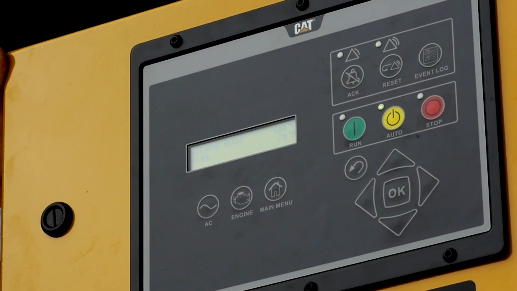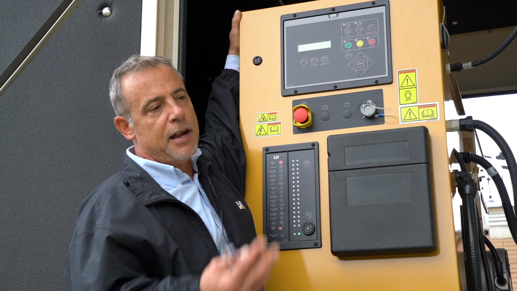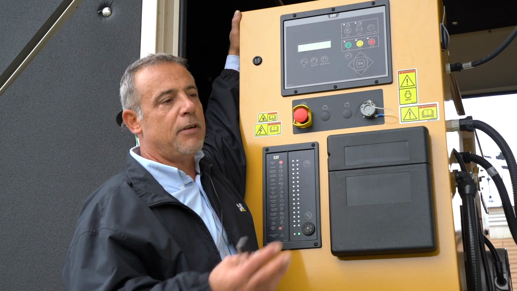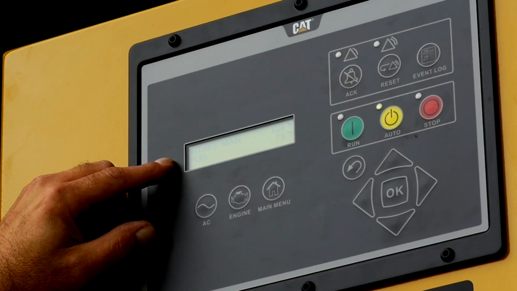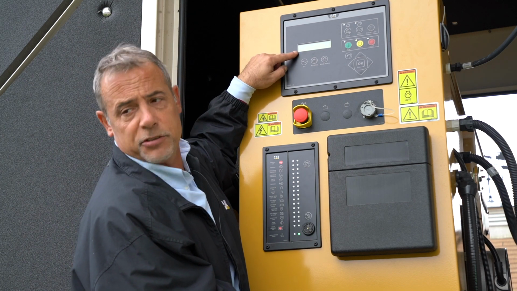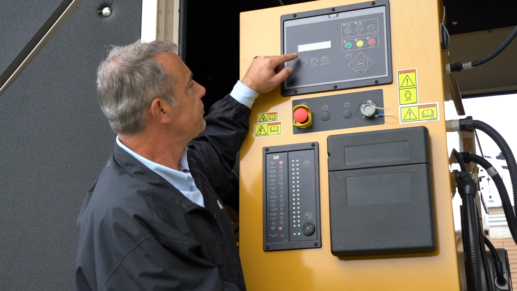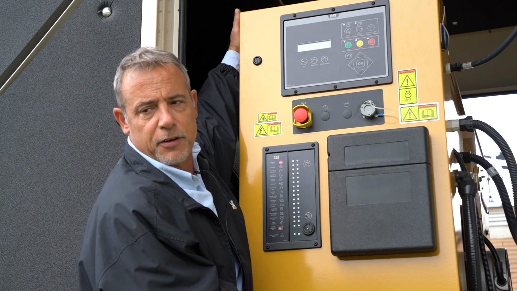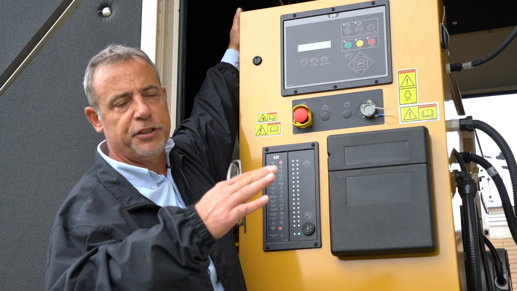It'll crank for 30 seconds, stop for 15, crank for another 30, stop for 15, crank for 30, and then it goes into a fault. The next page is telling you your intake manifold temperature. That's the air going into the engine, and it'll tell you your fuel temperature. If your fuel temperature gets above 160 degrees, the engine's automatically going to derate itself.